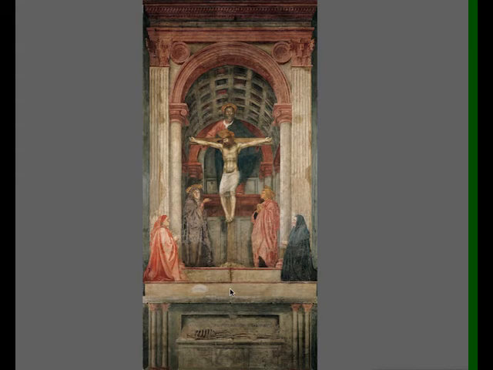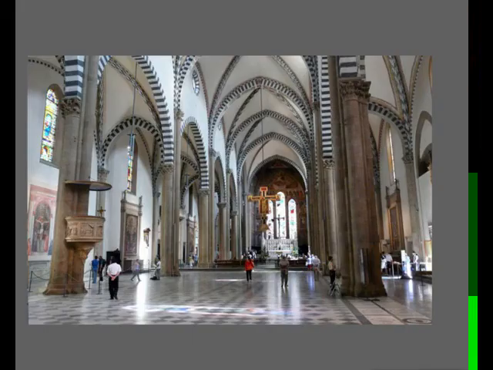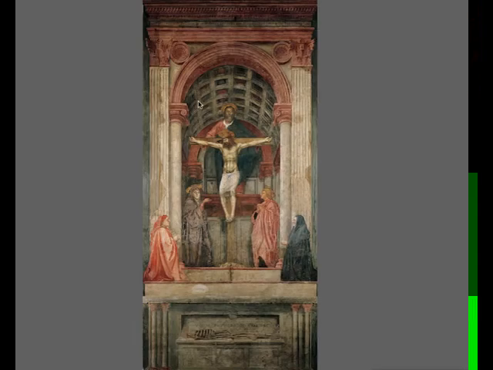And if you were to stand with your eye level here, which is about where it would be, if you look here where these people are standing, this person's eye level is about around there. So when you're standing there, you're supposed to look up and see as if you're looking into a chapel going back into the wall.